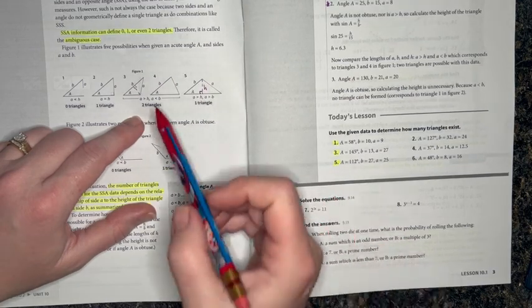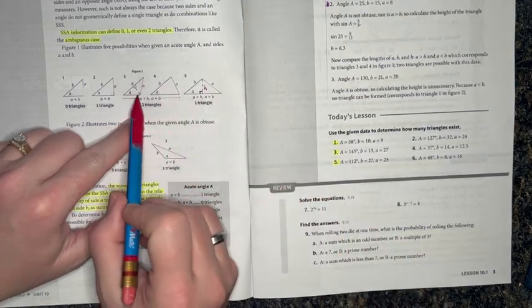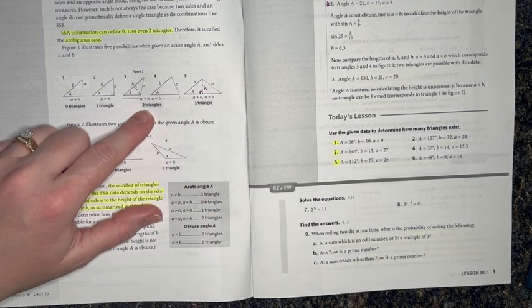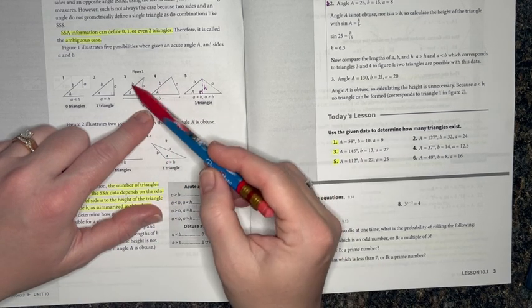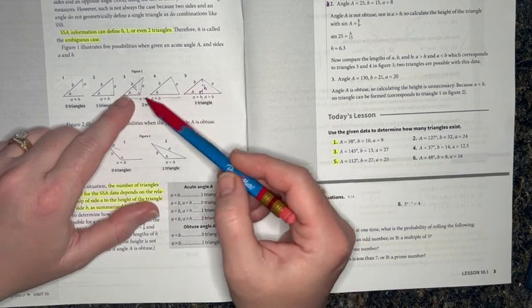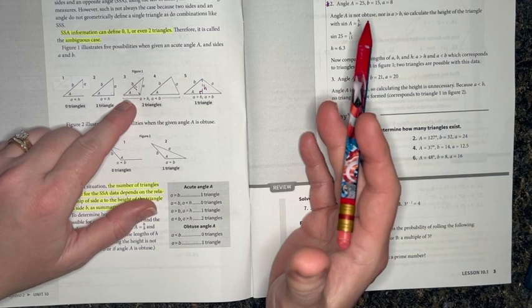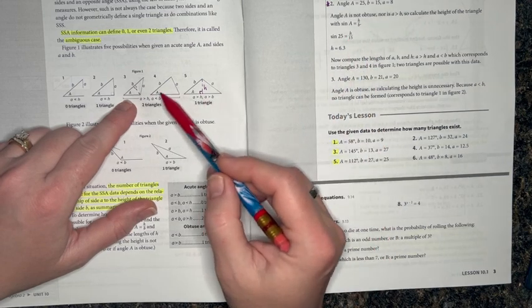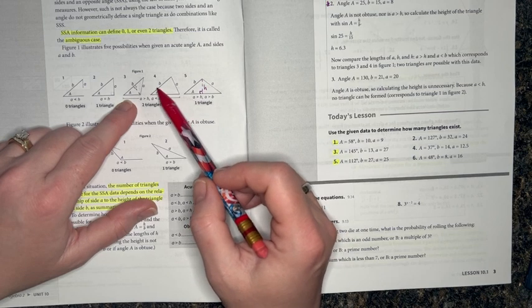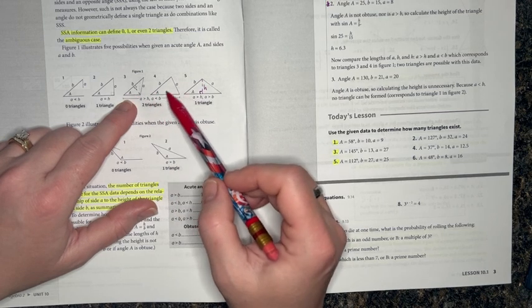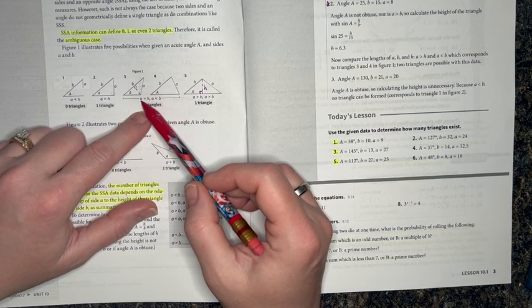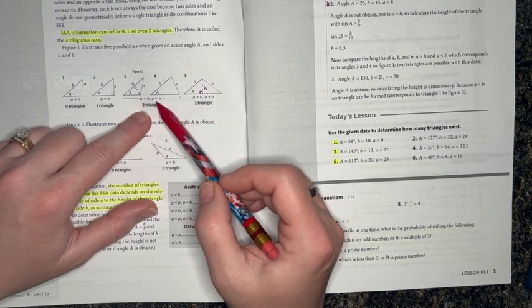Okay, so A is greater than H, and A is less than B. So A is shorter than B. There are 2 possibilities. So these 2 drawings represent the 2 possibilities. Because they're only giving us one angle, it just isn't enough information, okay? To know whether it's going to be a triangle like this or a triangle like this, okay? So there's 2 possibilities when A is greater than H, but less than B.